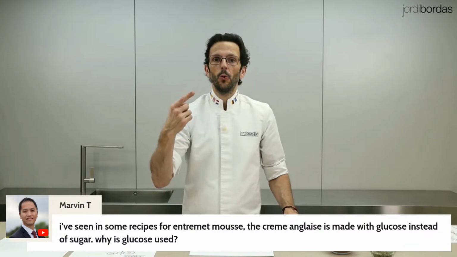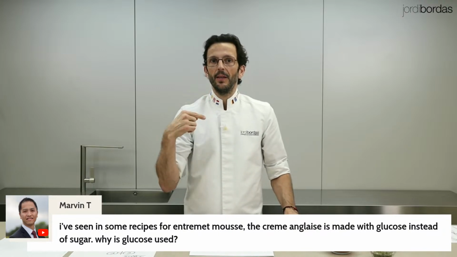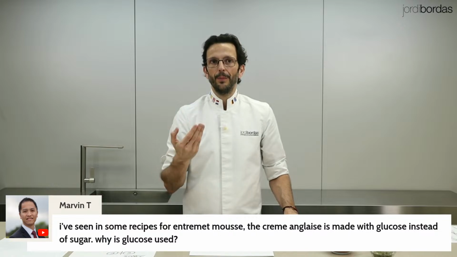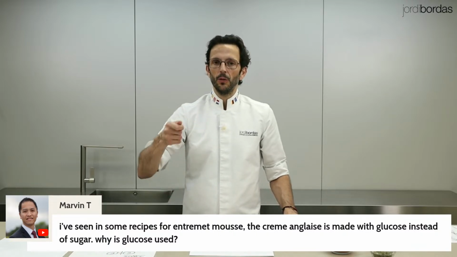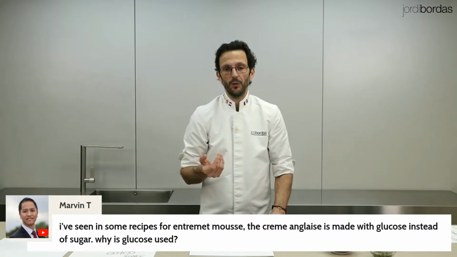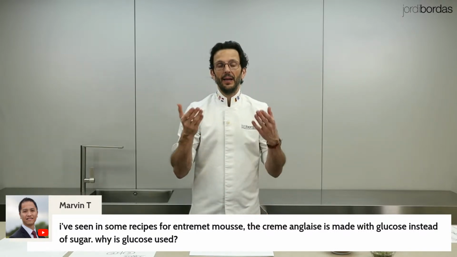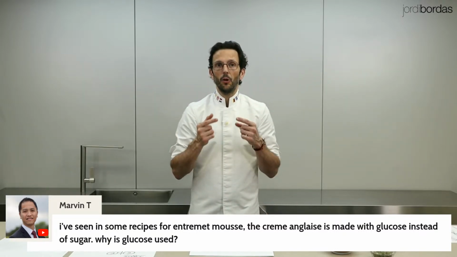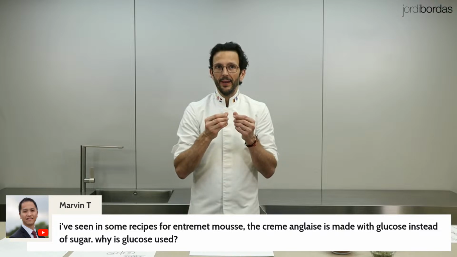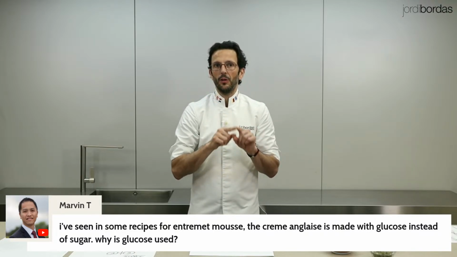By adding glucose in your crème anglaise, what is interesting is that you have anti-crystallization properties, okay? For example, imagine that I'm going to make a white chocolate mousse, and I'm going to use crème anglaise in order to introduce the emulsion capacity in this white chocolate mousse. White chocolate is a product that has a lot of sugar and also lactose that comes from the milk powder that they use in the production of white chocolate or milk chocolate.